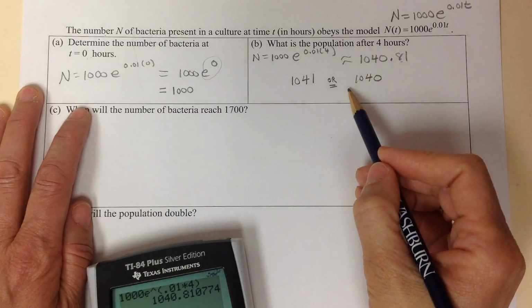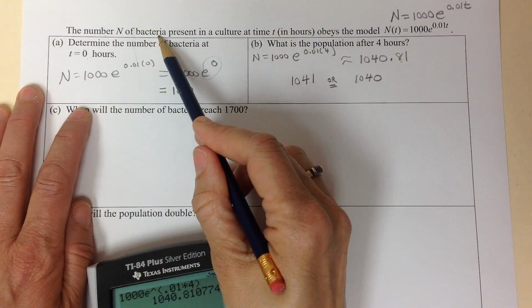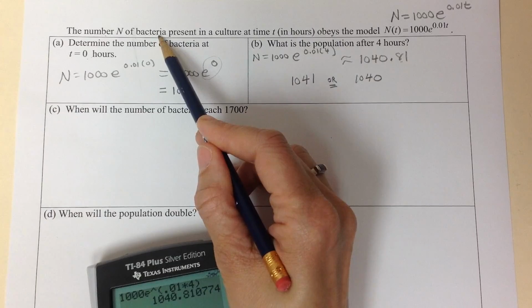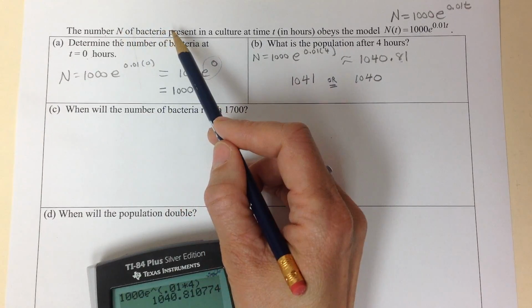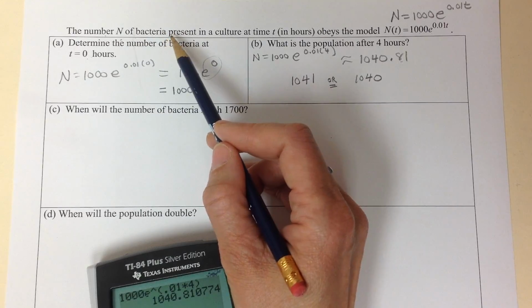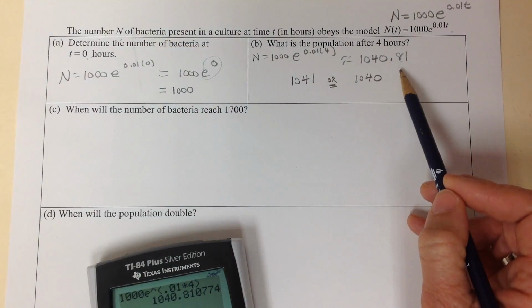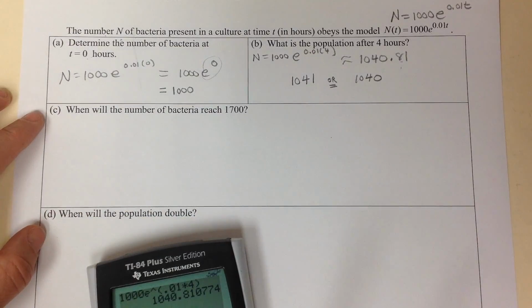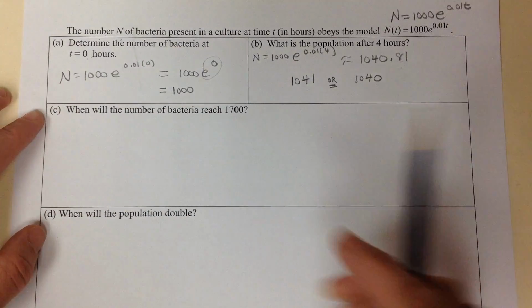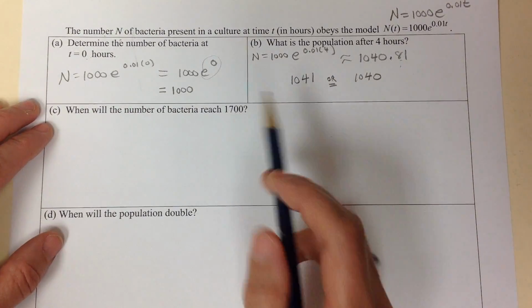Now you do need to watch, because sometimes with this type, when we're looking at something like bacteria, instead of having the number, it's a measurement in terms of weight. So if it's given to you in grams, then it is allowed to use a decimal portion with that, unless you're told to round to the nearest whole gram. Okay, so the next one, when will the number of bacteria reach 1700?